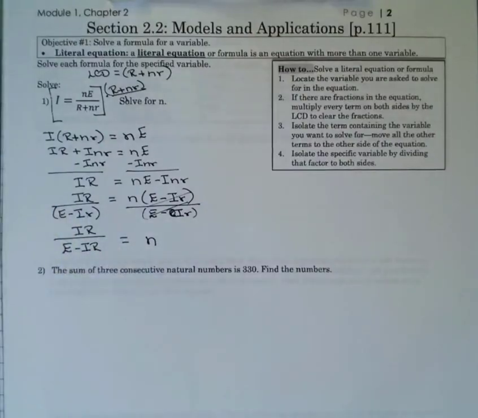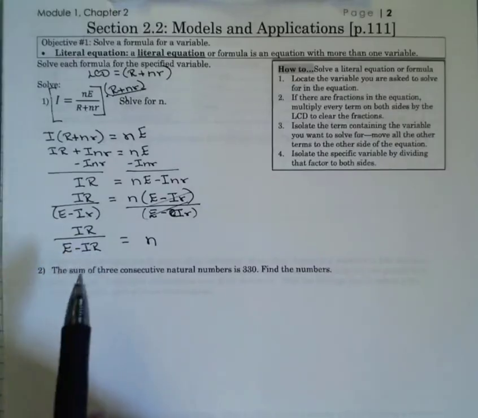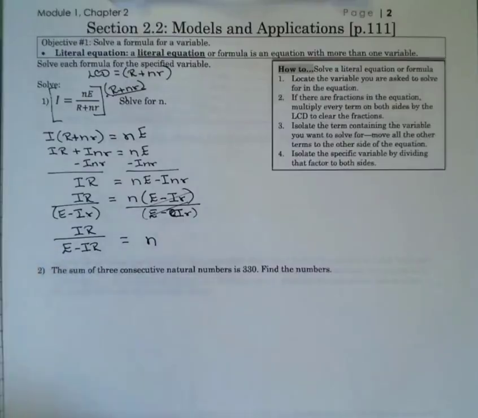Now note that you can't reduce these IRs here because these two terms in the denominator are not multiplied. If they were multiplied times each other, you could reduce. But since that's addition and subtraction, we're stuck with them. So there is my solution. N is equal to I times R divided by E minus I times R.